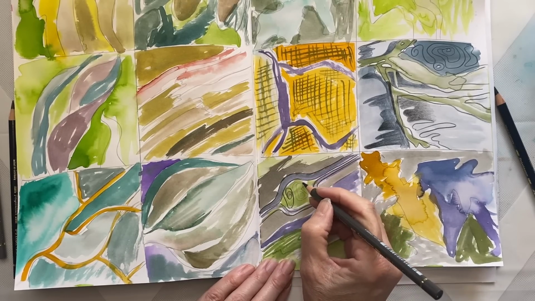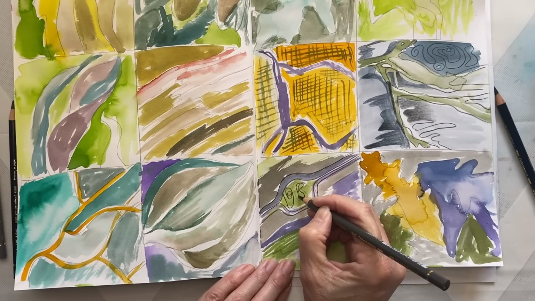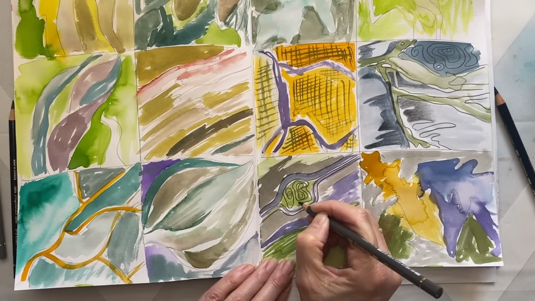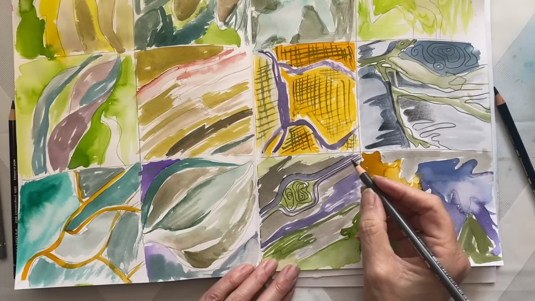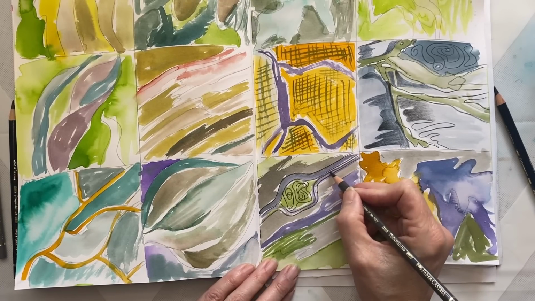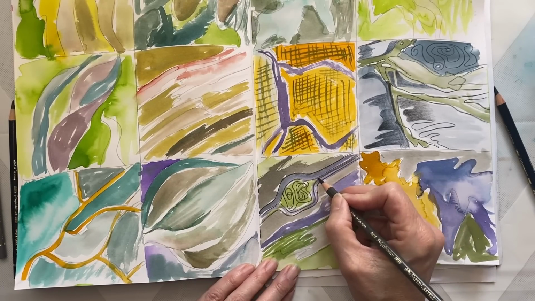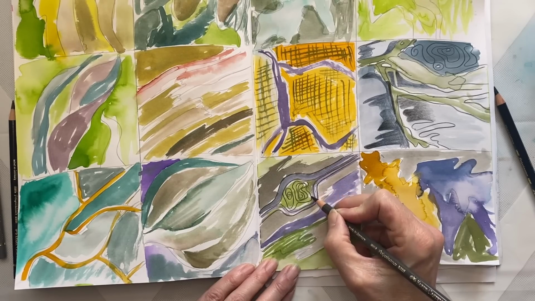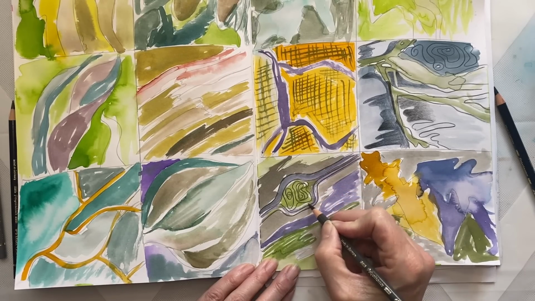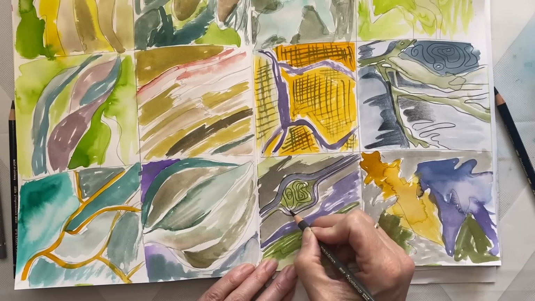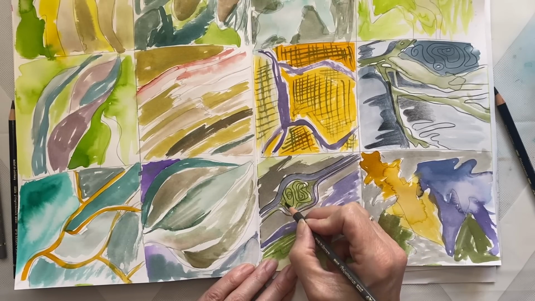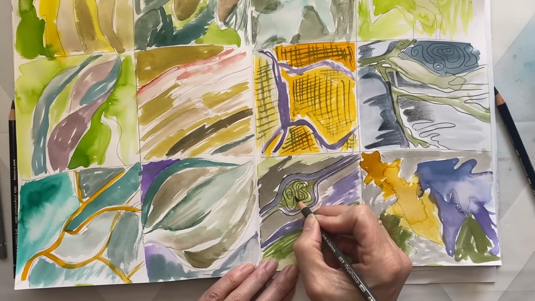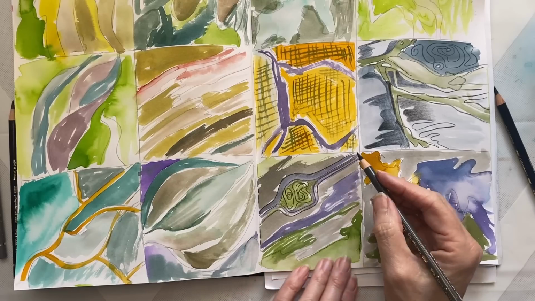I quite like these whirly, spirally type things as the knot of the wood. I think it's very interesting how when we really look at something, something quite ordinary, we can see a little bit of magic, I think. And I do like that. There we go.